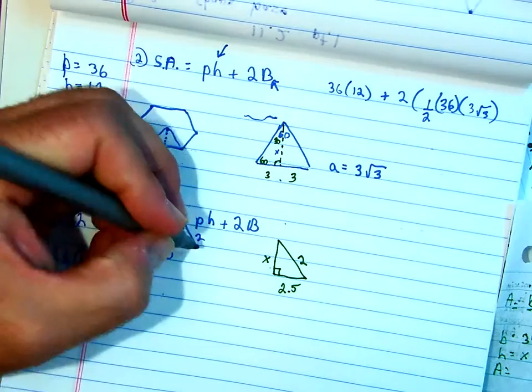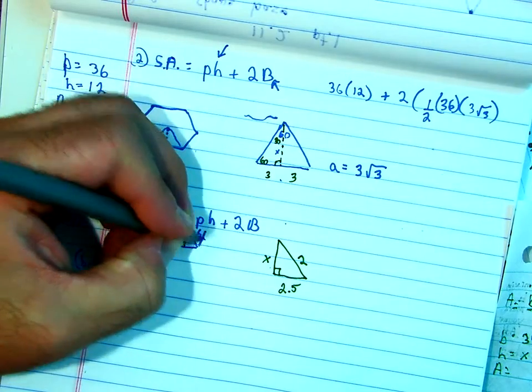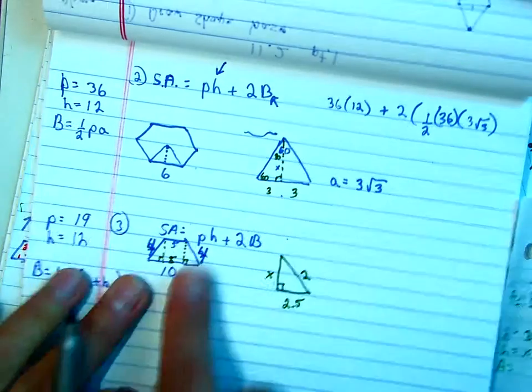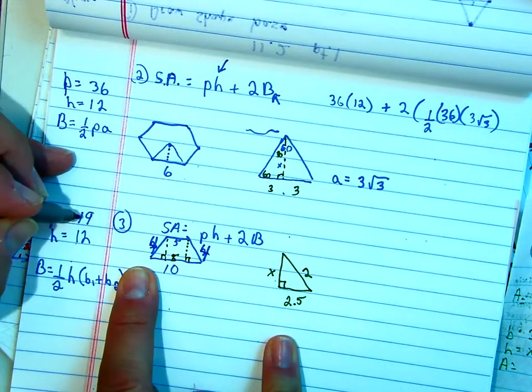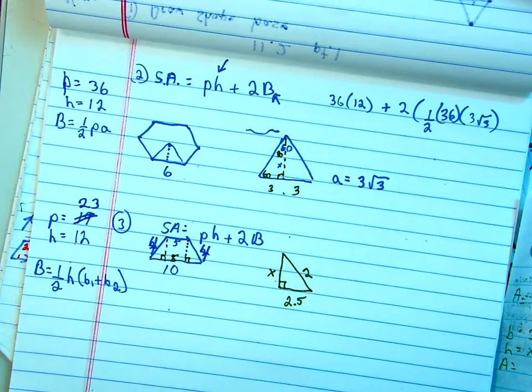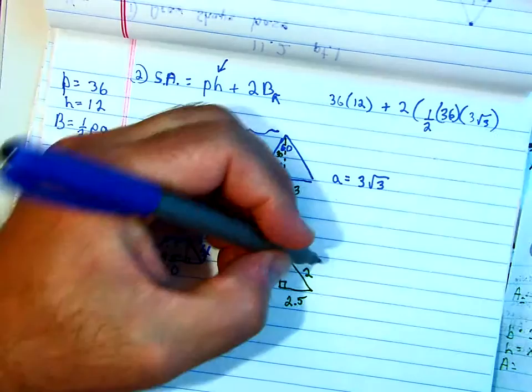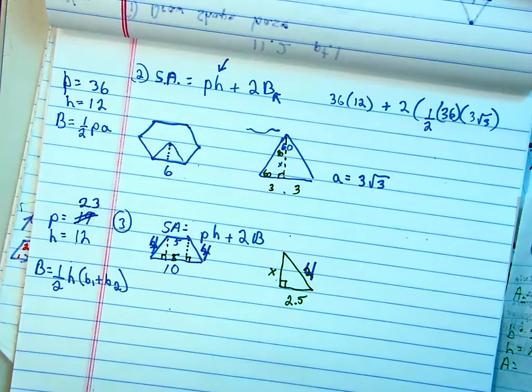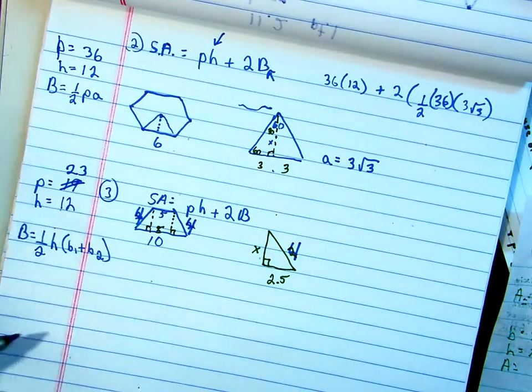So I'll go ahead and change this, and we'll make it 4. And if I make those 4, that means my perimeter is now, right, guys, 23. Okay, so we went back and fixed it. Now I'll put this over here as 4. Now what can I do? a squared plus b squared equals c squared.